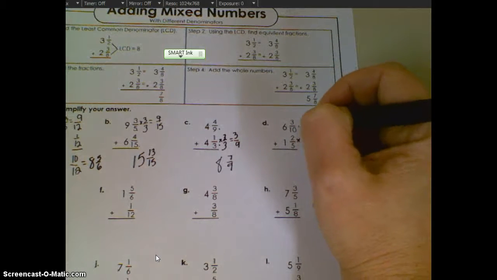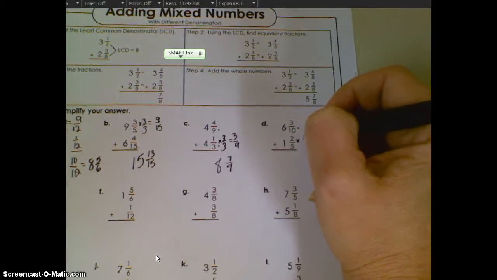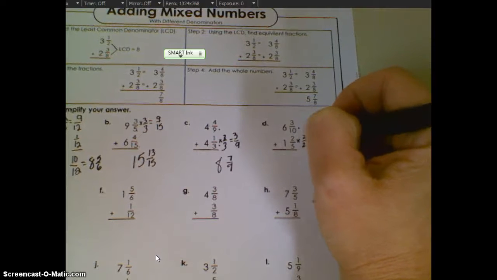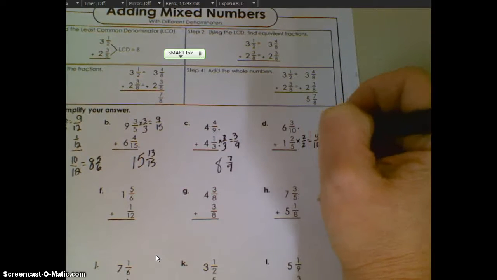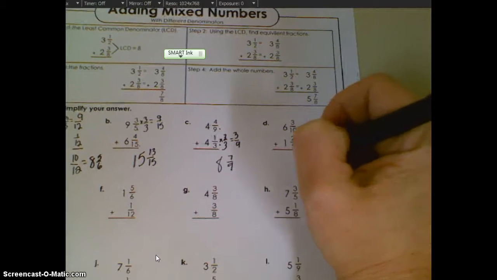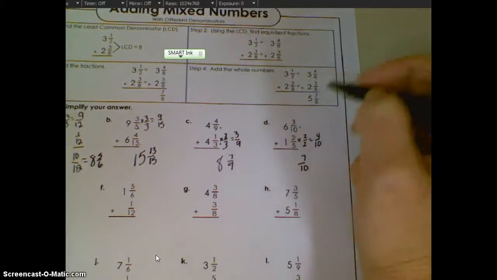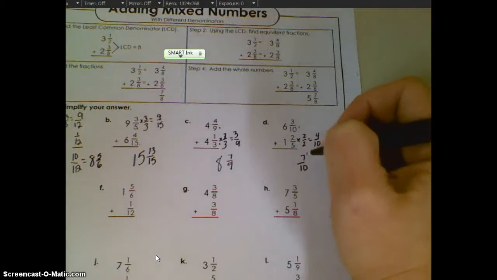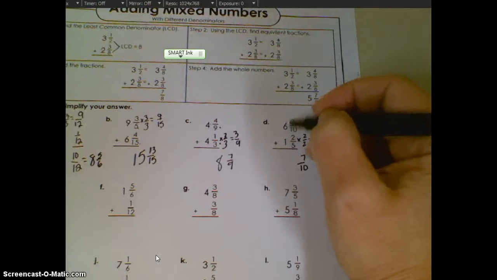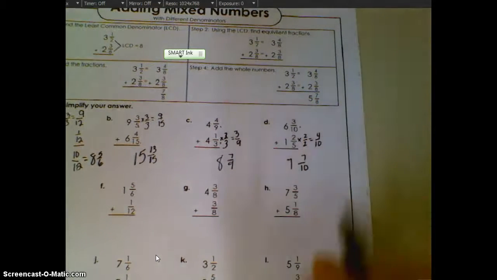Common denominator here would be 10. So we can multiply them both by 2 over 2. And we get 4 tenths. Let's add our numerators. 3 plus 4 is 7. 7 over 10. And 7's prime. We can't reduce. Add our whole numbers. 6 plus 1 is 7. So we get 7 and 7 tenths for an answer on that one.